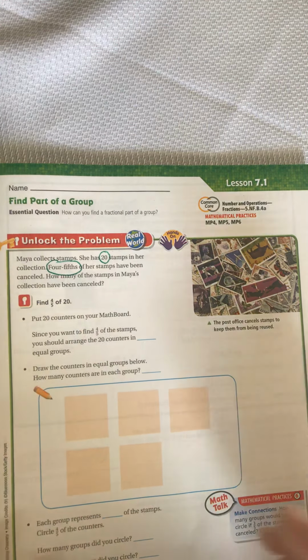So in my head, I think 20 divided by 5 is 4. That means I'm going to make 5 groups with 4 in each. It's kind of like in my head I did 20 divided by this 5 gives me 4, because I want to make 5 groups, and the 4 means in each group. If that makes sense. As we do more, I think you'll get the hang of it.